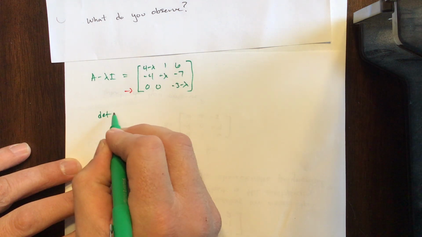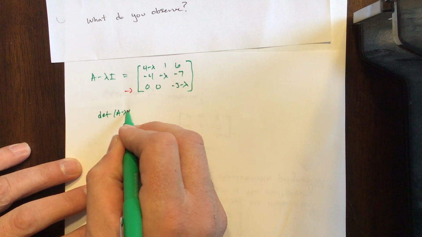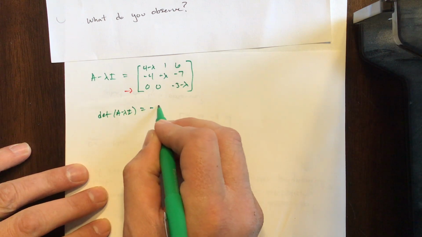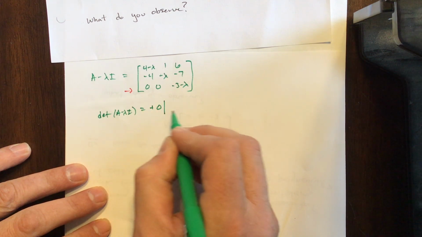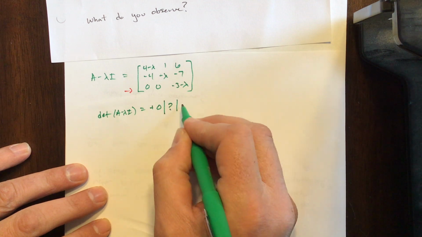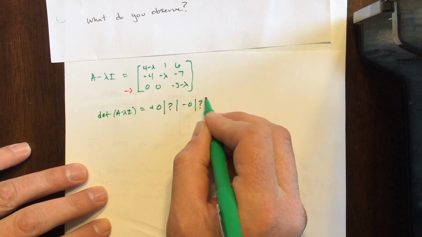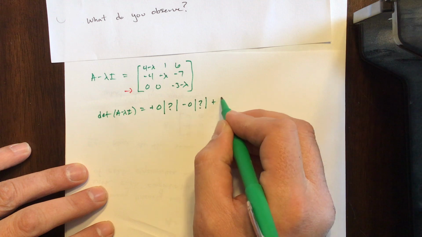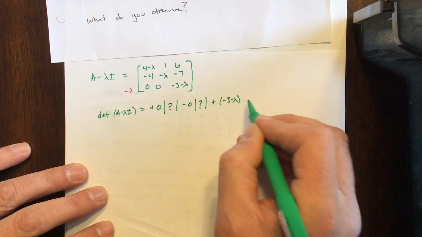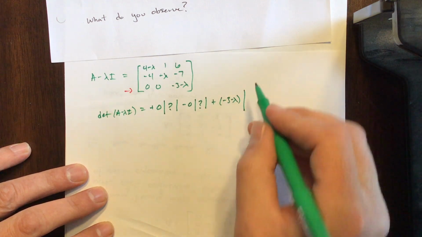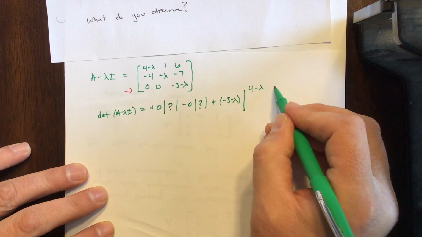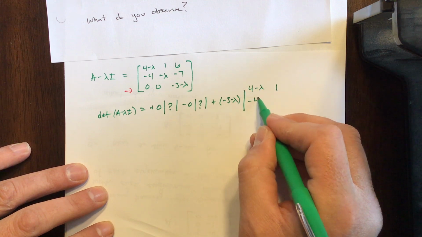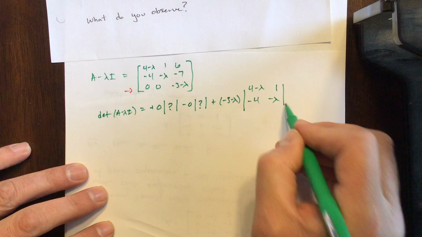So the determinant of A minus lambda I is going to be equal to positive 0 times, doesn't matter, -0 times, doesn't matter, positive -3 minus lambda times the determinant of the 2 by 2 matrix, 4 minus lambda, 1, minus 4, and minus lambda.